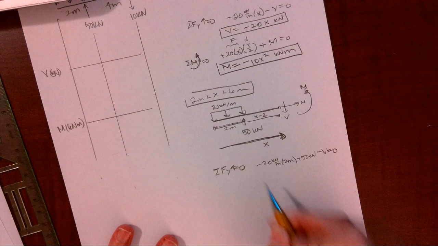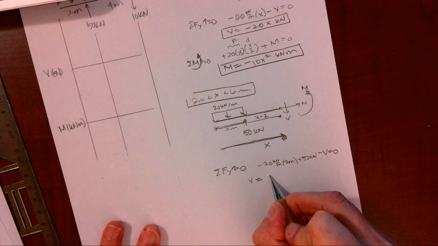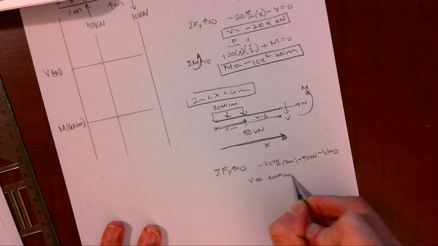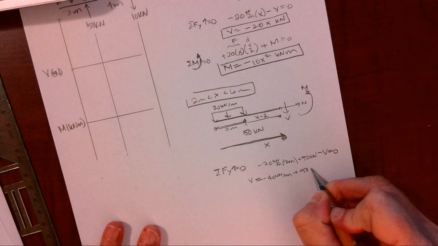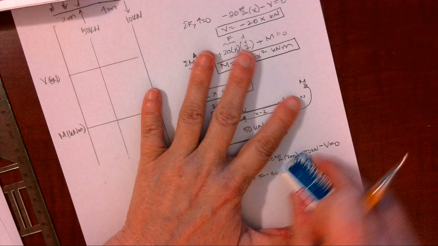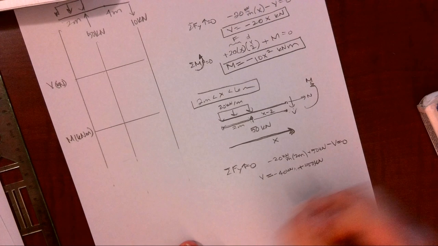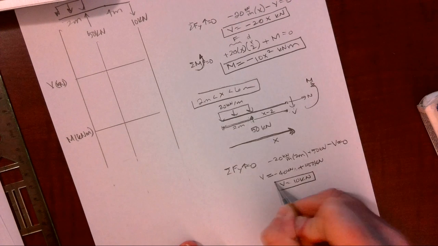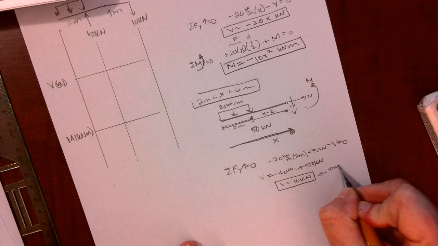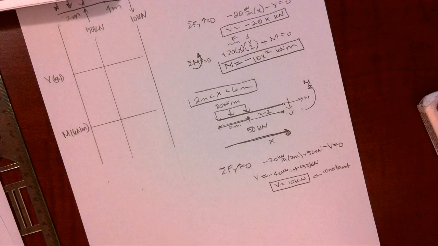V equals 40 kilonewtons, plus 50, well, I got rid of that meters, plus 50 kilonewtons. So my shear equals 10 kilonewtons, okay? So that's a constant. When we graph a constant, it doesn't matter where I am between 2 and 6 meters, I'm going to have 10 kilonewtons, okay?